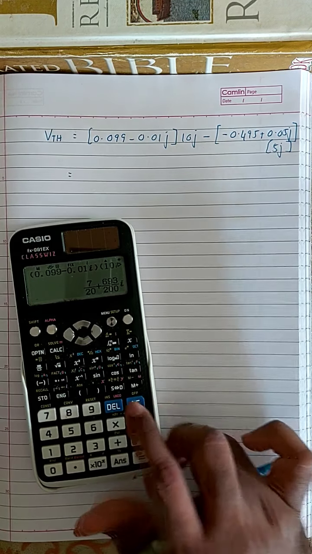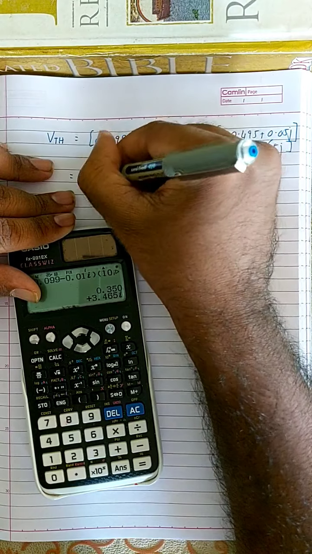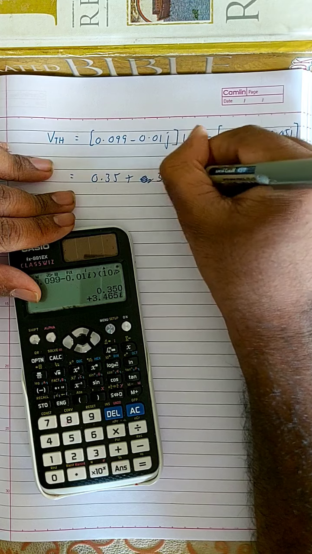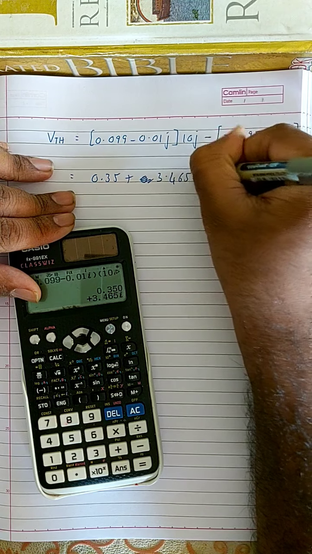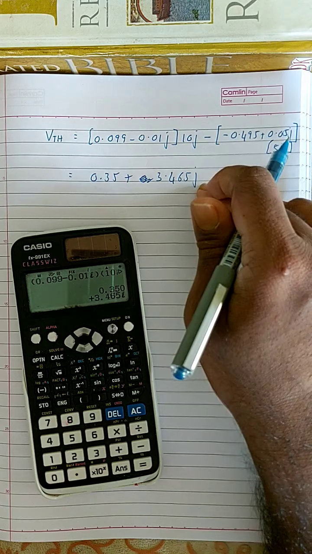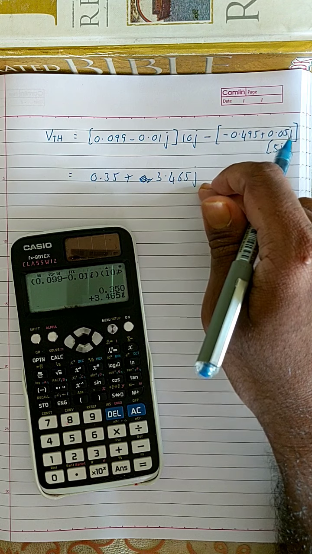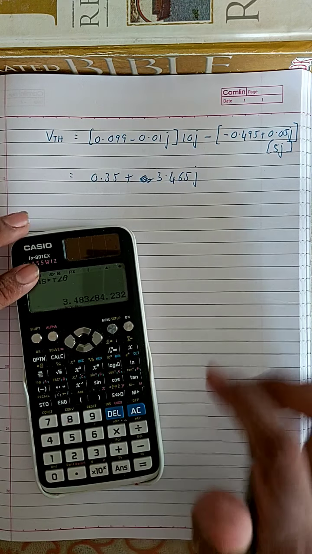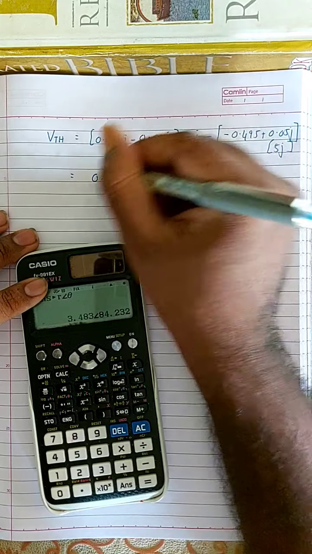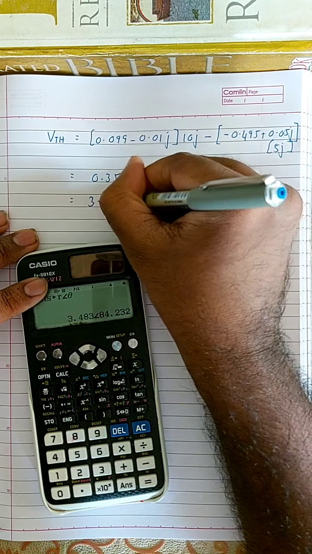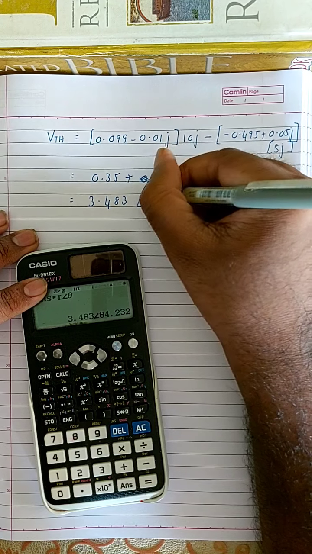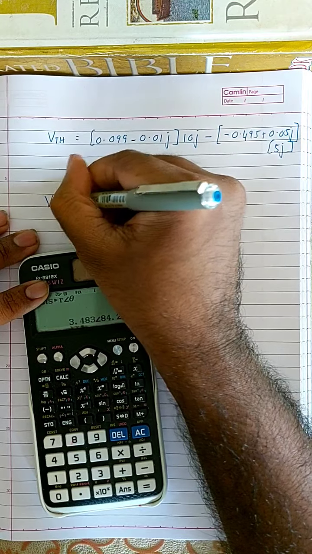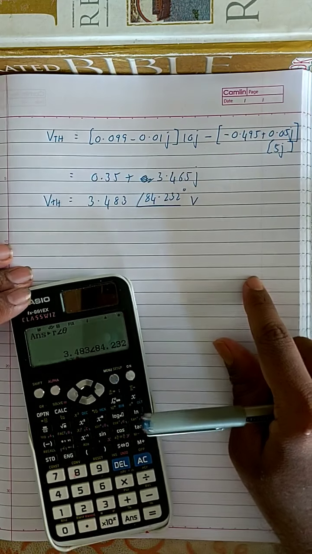So you will get here 0.35 plus 3.465j. That is the value of VTH, or in polar form it is 3.483 angle 84.232 degree volt. This is the value of VTH that you have got.